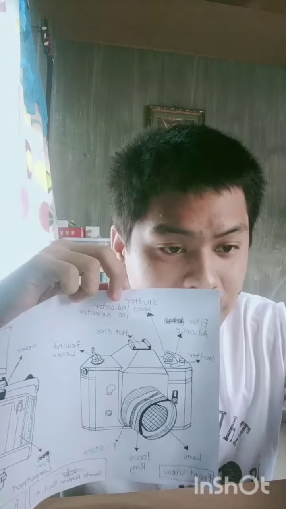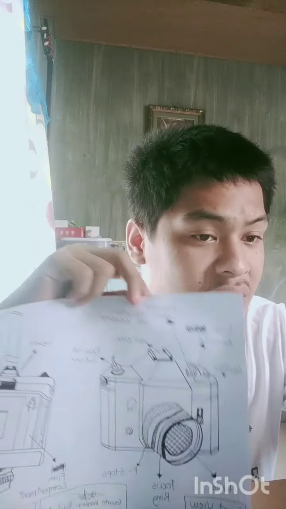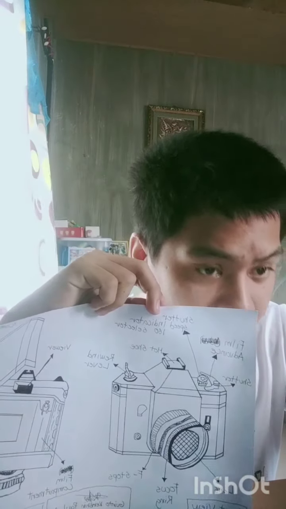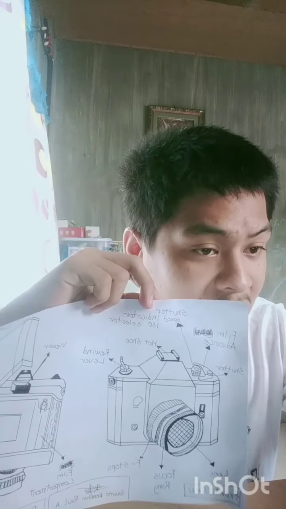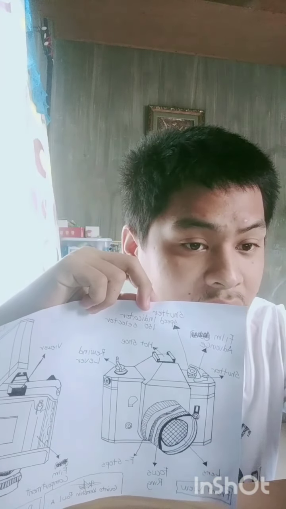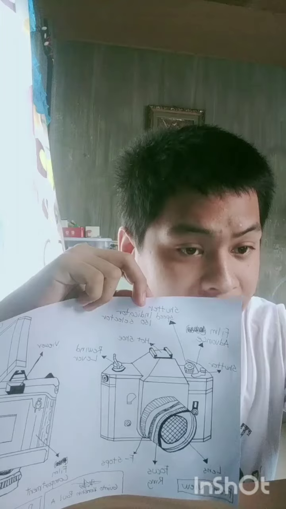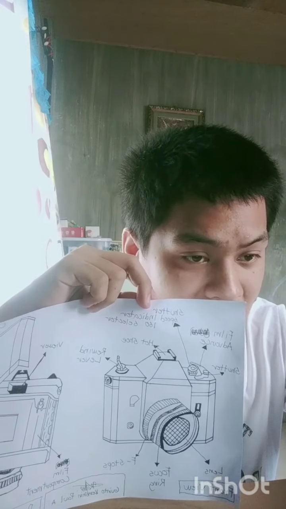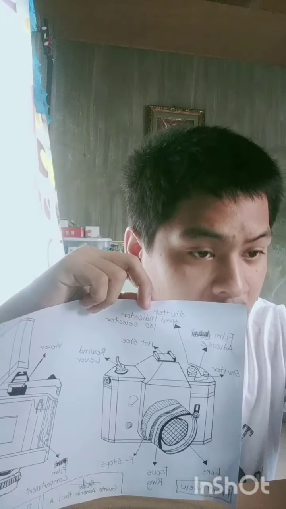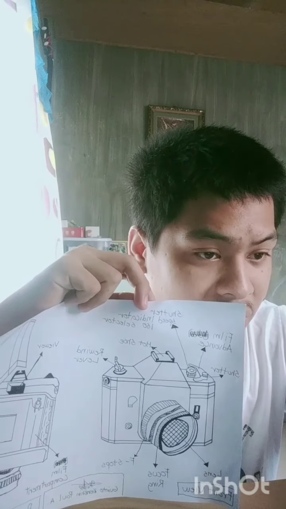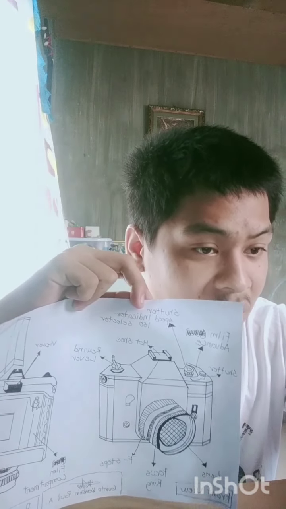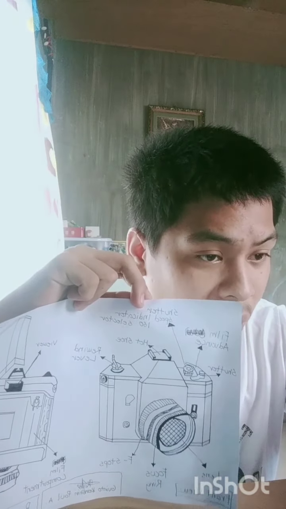The shutter speed dial provides the selection of shutter speed and indicates the timing of the shutter opens and closes. A fast shutter speed such as 1/500 second will close faster than, say, a 1/2 second exposure time.